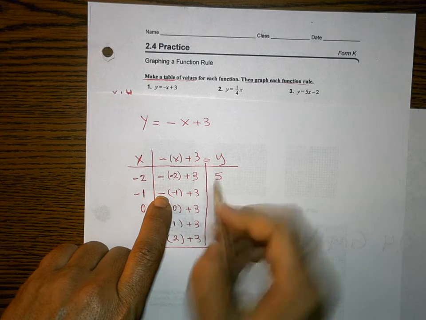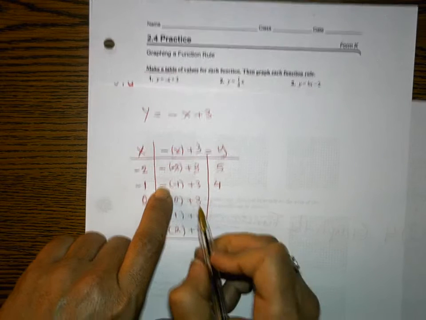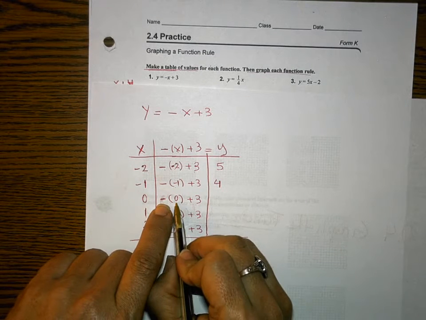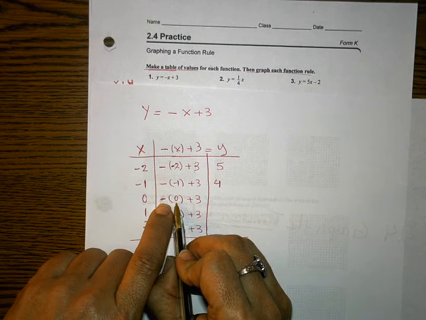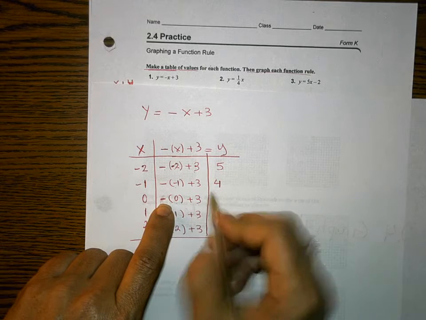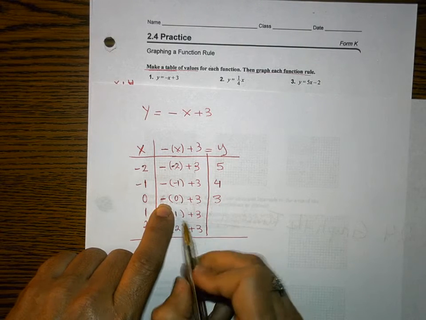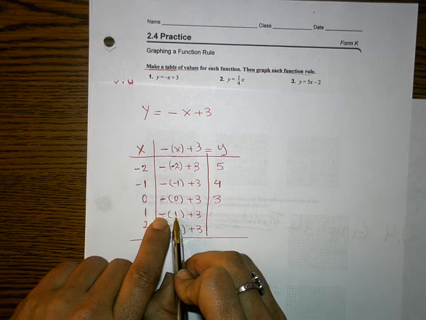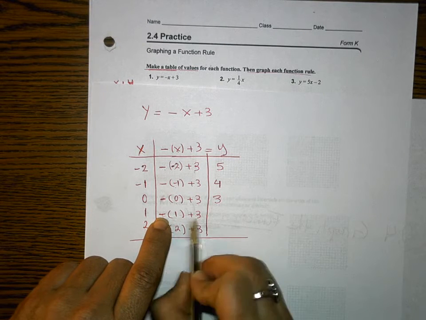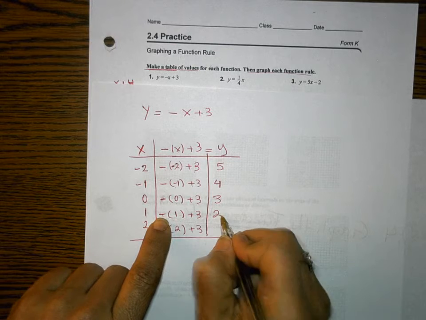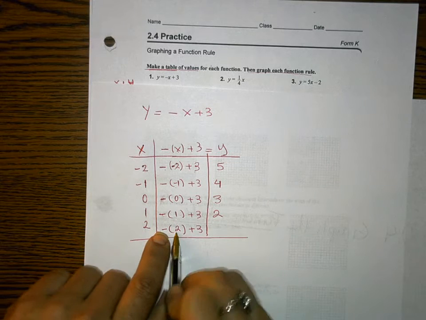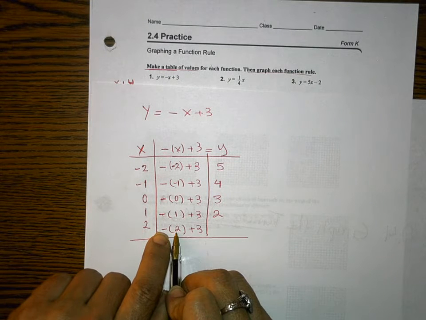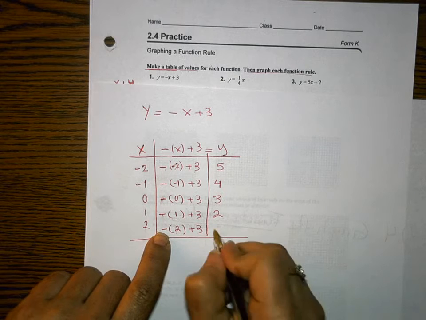And then when you add 3, you get 4. A negative times 0 is 0. But then when you add 3, 0 plus 3 is 3. A negative times a positive 1 becomes negative 1. Plus 3 gives me a 2. A negative times 2 is negative 2, plus 3 gives me a 1.